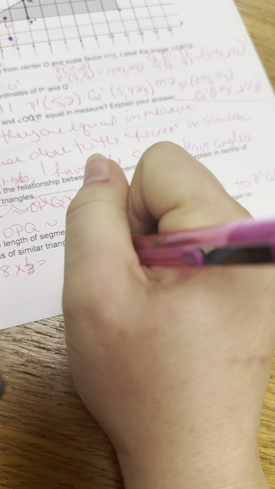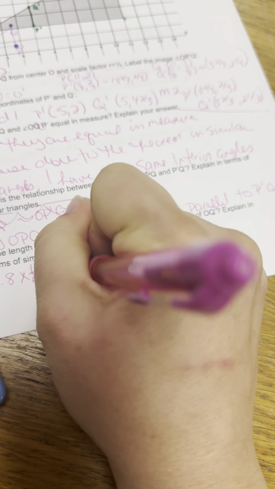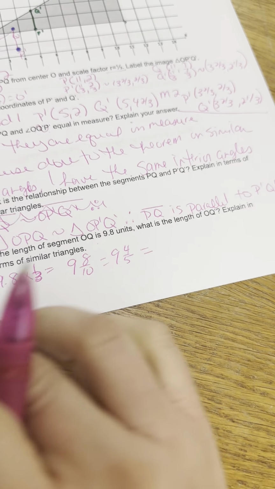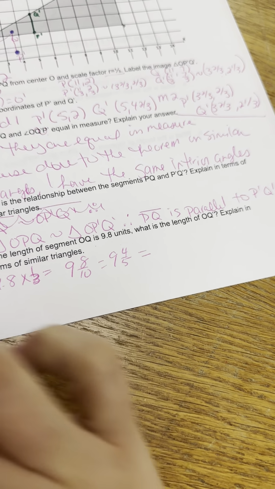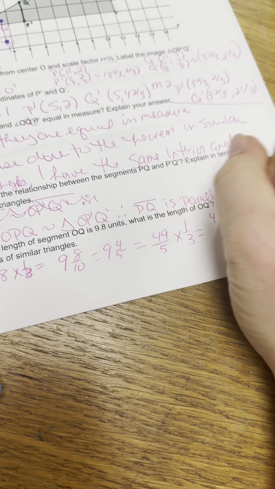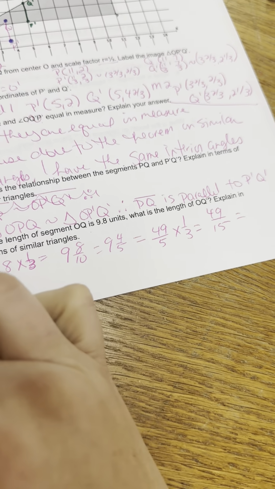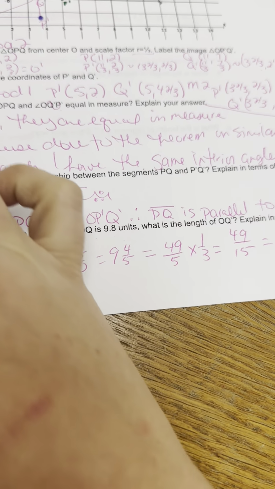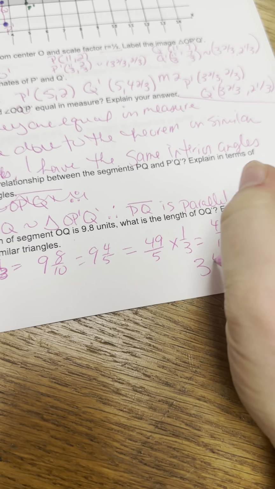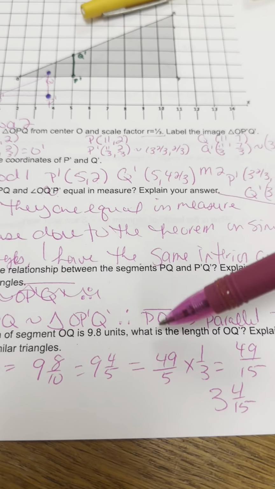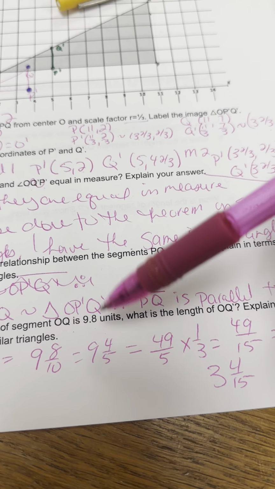All right, let's try this a different way. So I have 9 8/10, which is 9 4/5, equals 49/5 times 1/3, which is 49/15, which ends up being 3 4/15. Okay, so that would be this line segment here if we were told that OQ is 9.8.